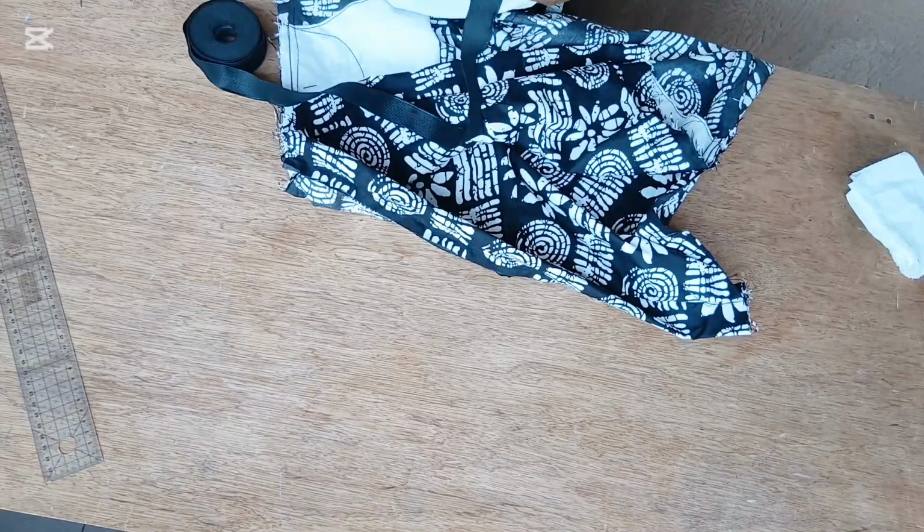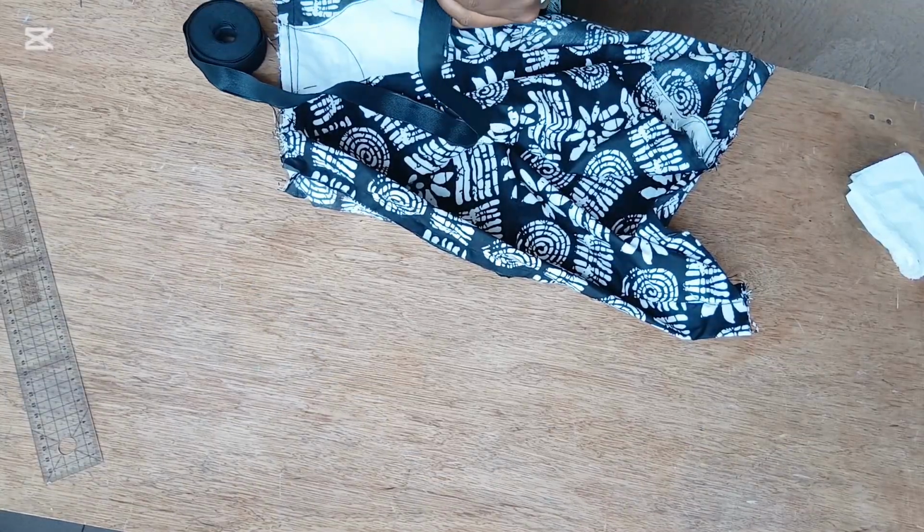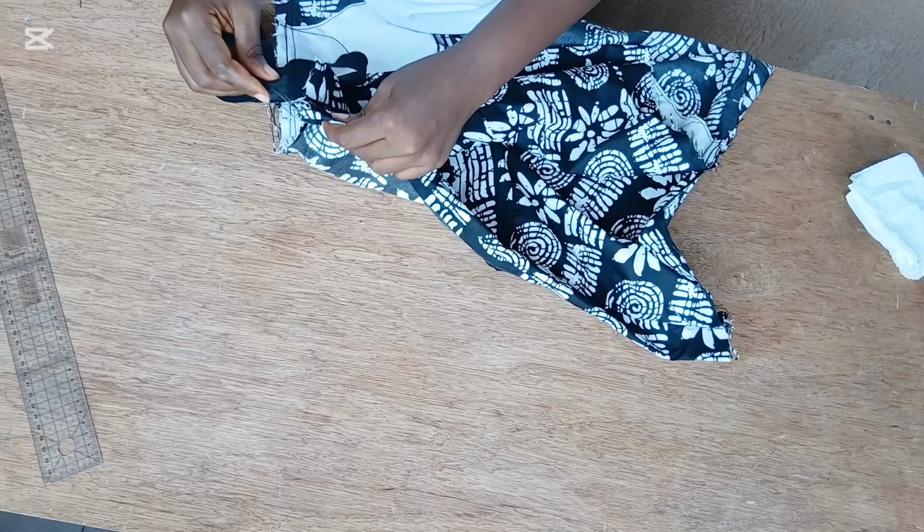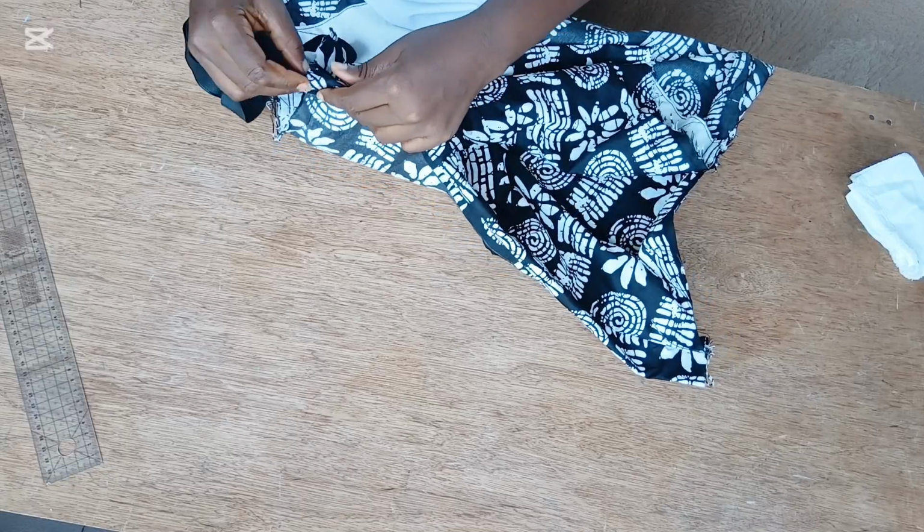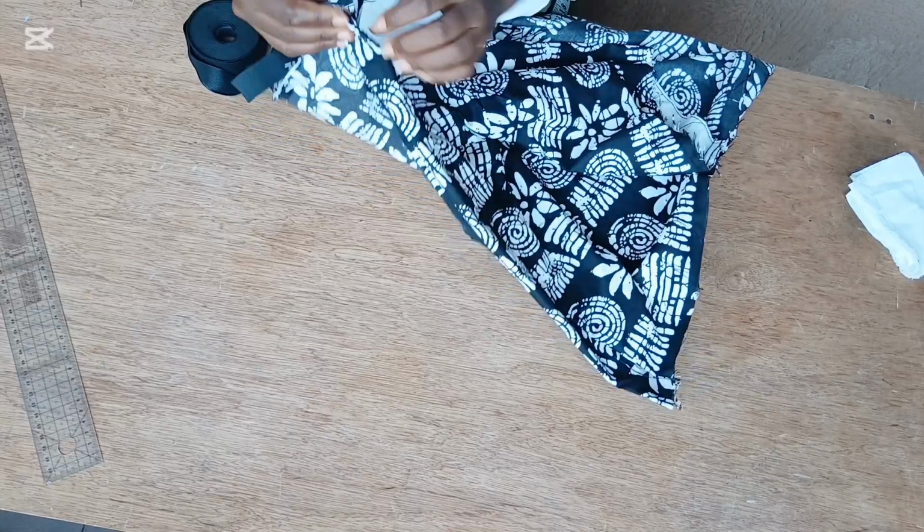So after sewing my trouser leg, after closing that under leg, I'll go ahead and put my elastic into the waistband at the back.